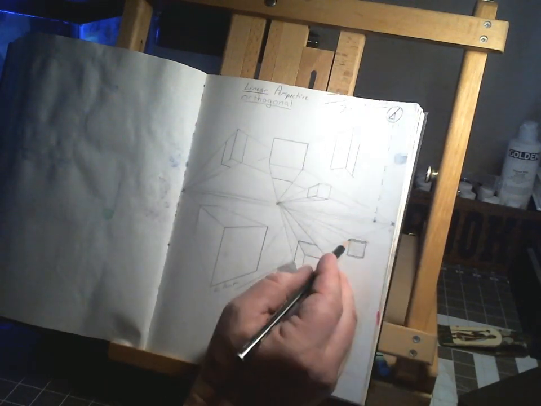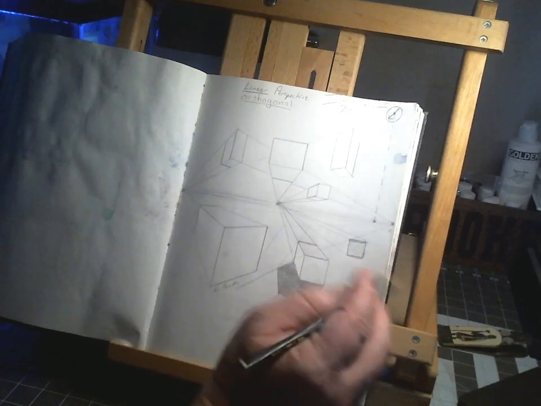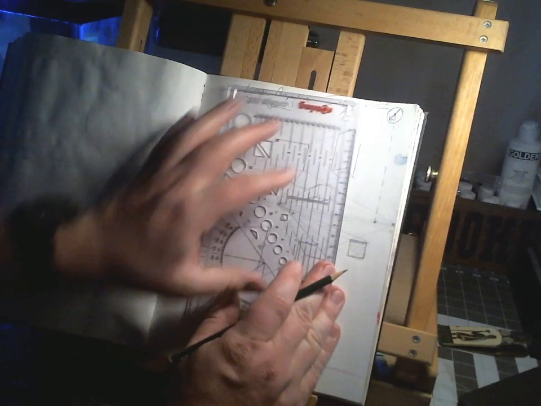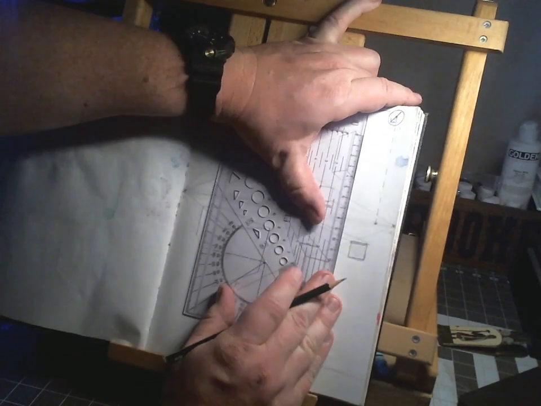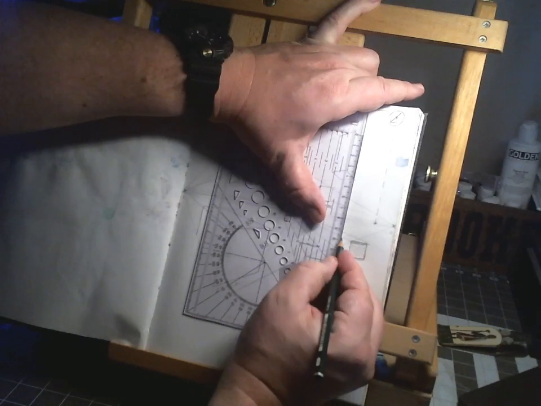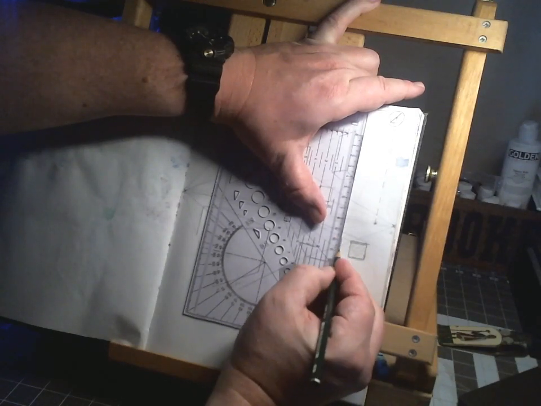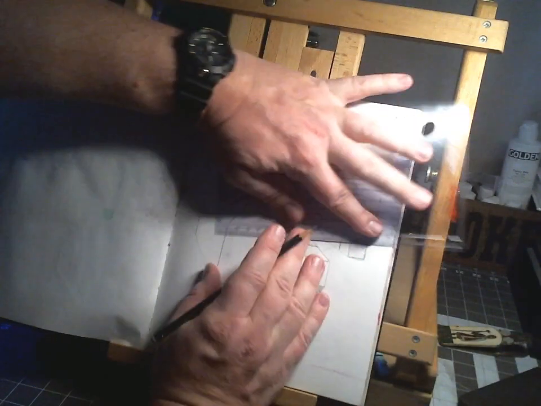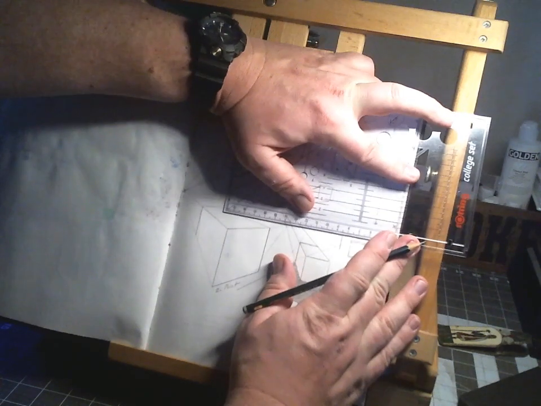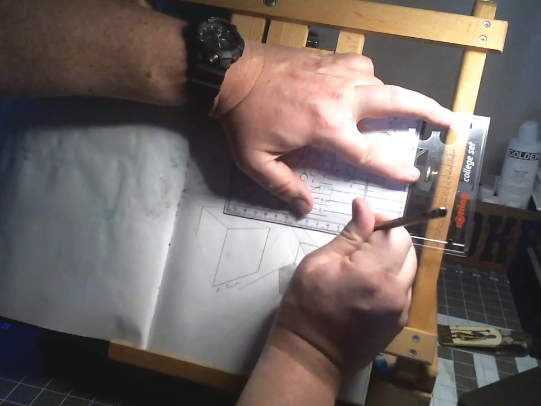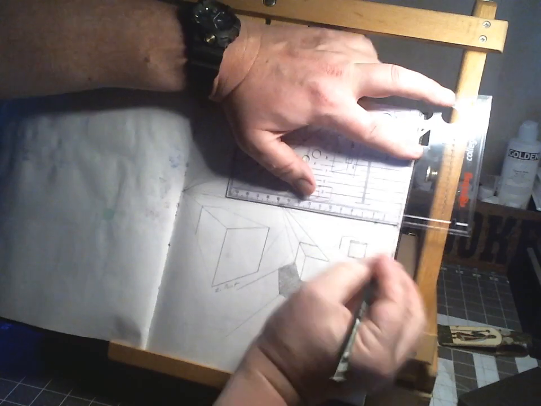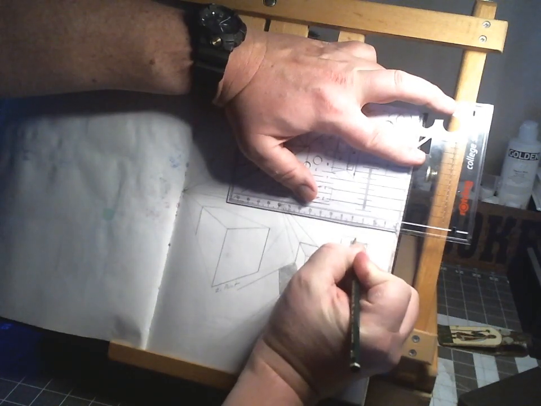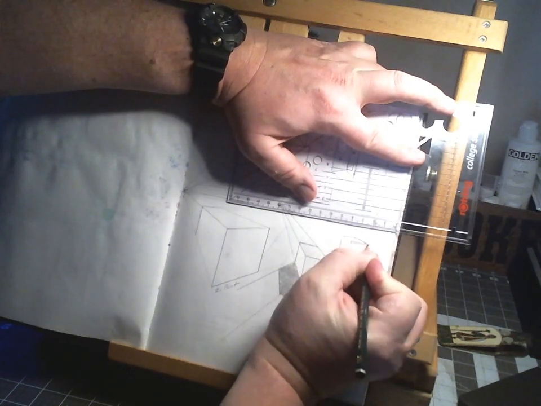All right, now we have this side and this side. We simply need to determine how deep our box is. So I'm going to choose, I'm the magician here, and so are you. You get to choose how wide or deep you want your box to be.